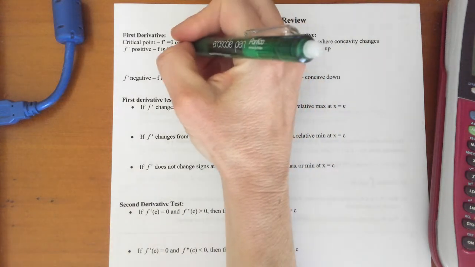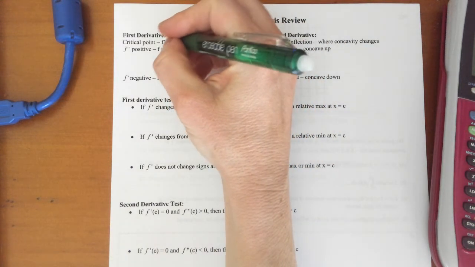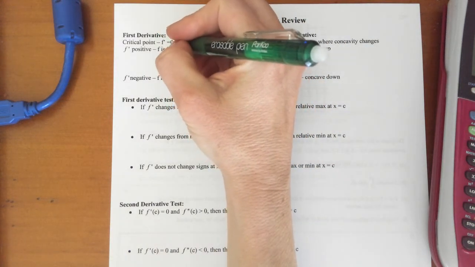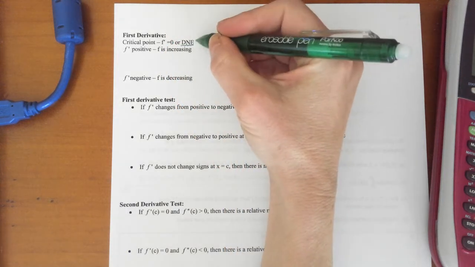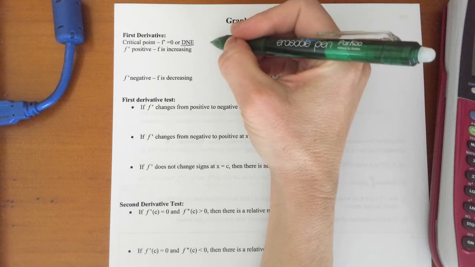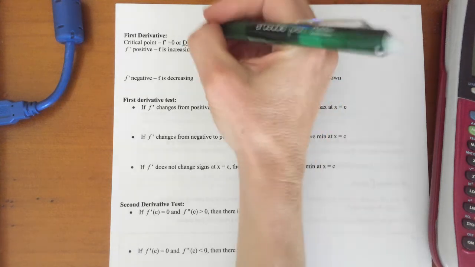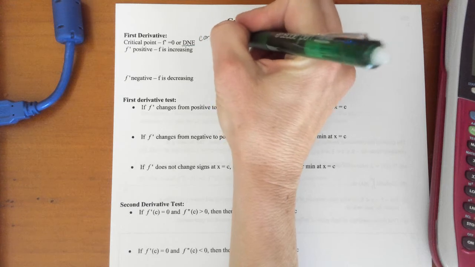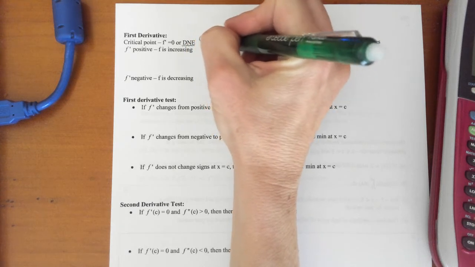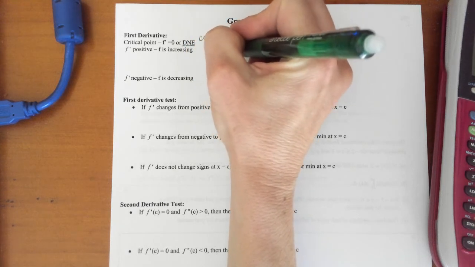And the places where it is equal to 0, you would find your derivative first and then find the values for x that set it equal to 0. Our does not exist is if we have a rational function, we would set our denominator equal to 0. It's also wherever we have those corners, cusps, or vertical tangents.